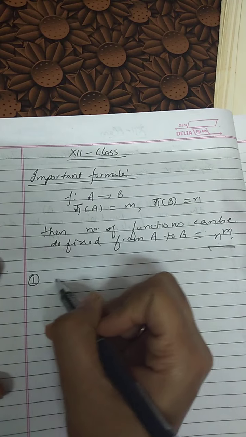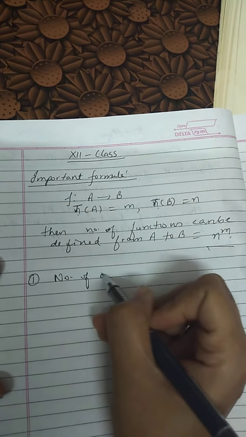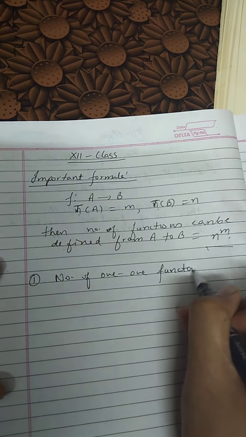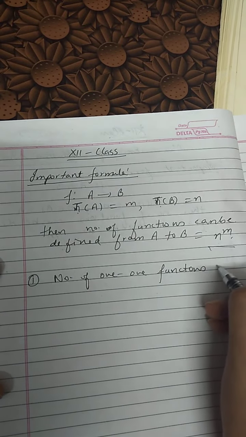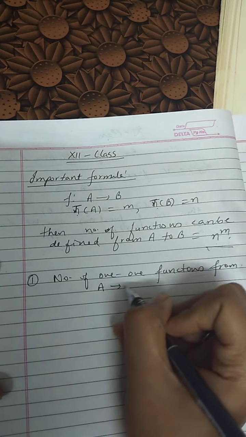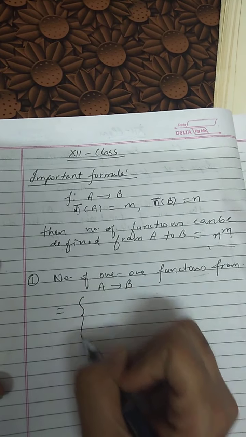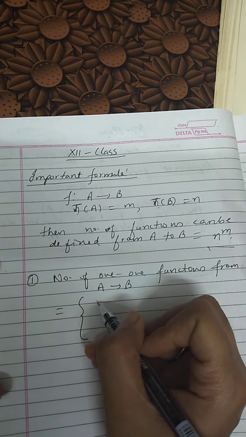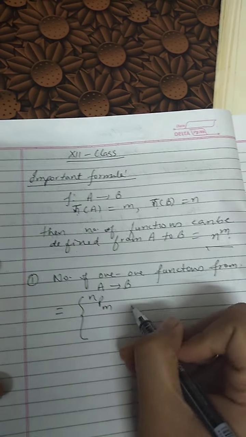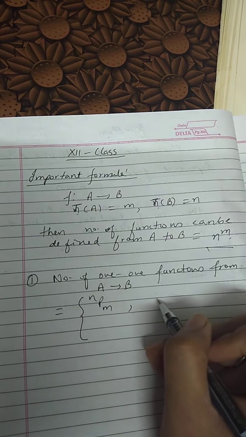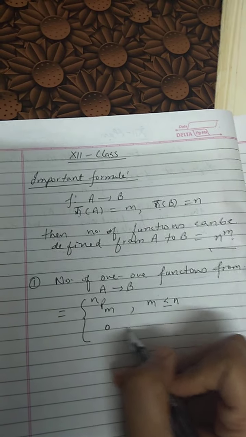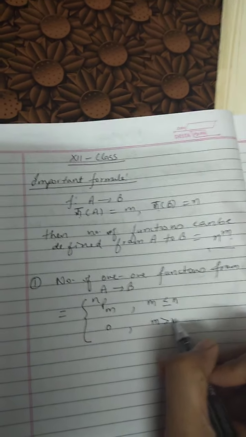Now the next thing is the number of one-one functions that can be defined from A to B. This is given by, first of all, the first formula: nPm, whenever we have m less than or equal to n, and it will be 0 if m is greater than n.